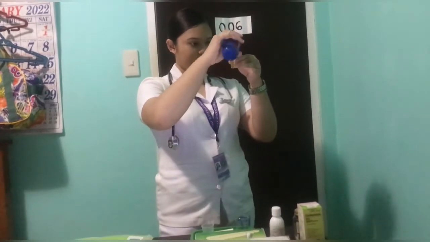Slowly pour the prescribed amount of the medicine into the medicine cup. Don't forget to wipe off the rim with tissue or anything so that ants cannot feast on the remaining liquid in the medicine cup.